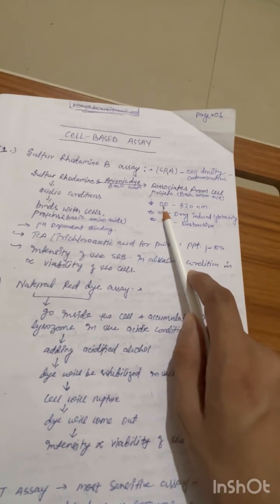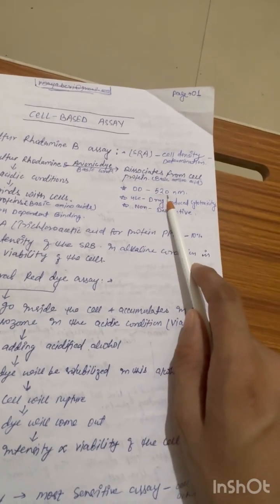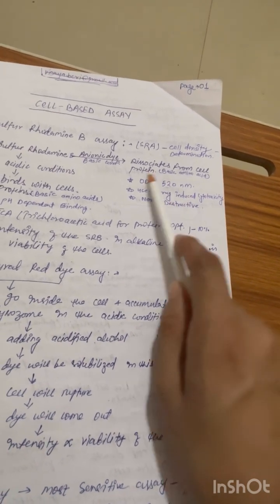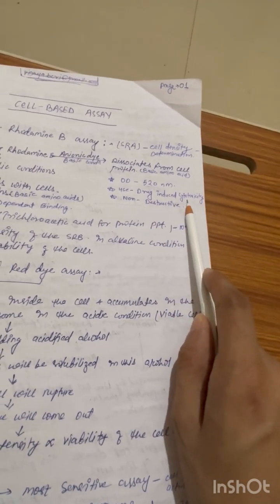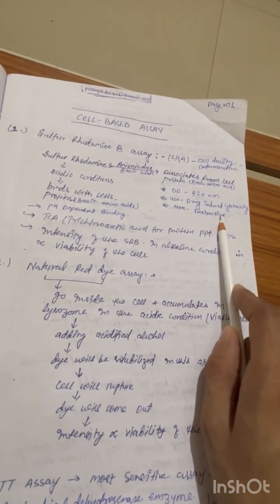In this assay we see the absorption at 520 nanometers, and it is used for drug-induced cytotoxicity studies, and it is also a non-destructive kind of assay.